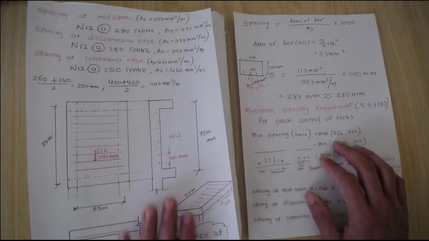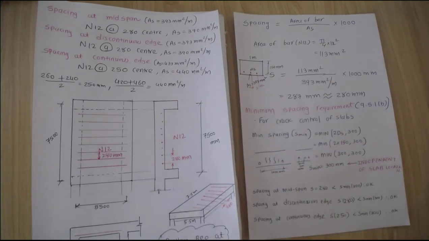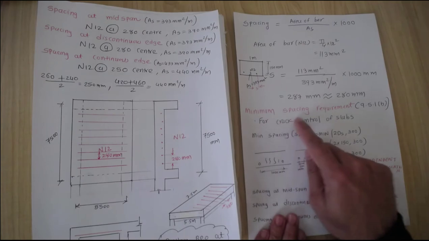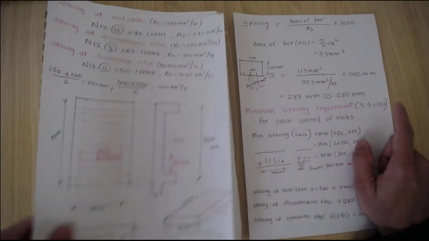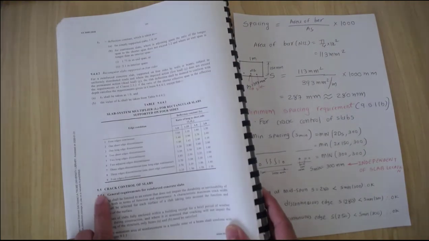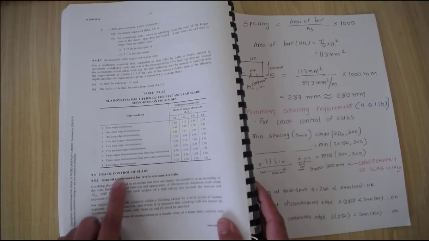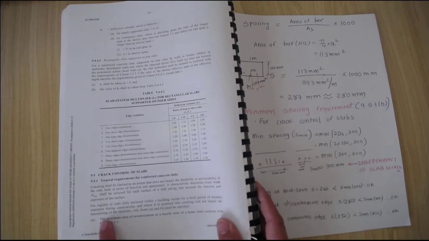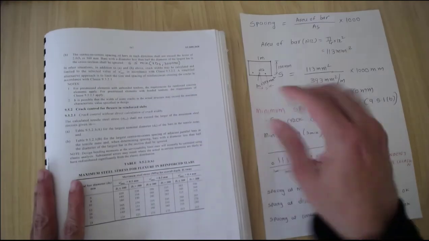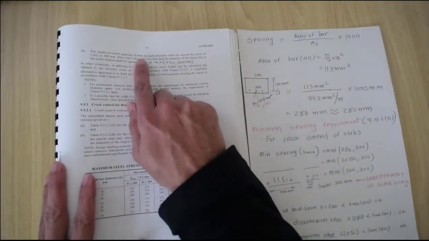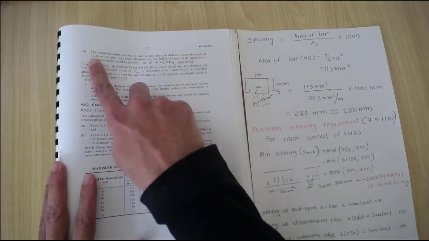So that is 280. Now one more final check that the Australian Standard wants you to do, called the minimum spacing requirement in clause 9.5.1(b). If you go back here to clause 9.5, that is called crack control of the slab. The standard wants to control the cracks, and there is a general requirement for non-tensile force concrete cap. I encourage you to read this. The minimum area requirement, clause 9.1.1, we have already done. In (b), they say that the center to center spacing of the bars in each direction shall not exceed the lesser of these.